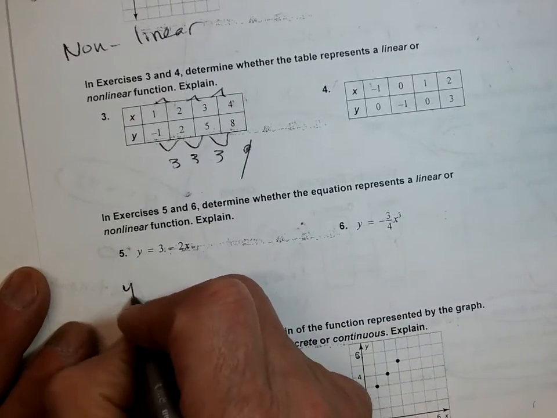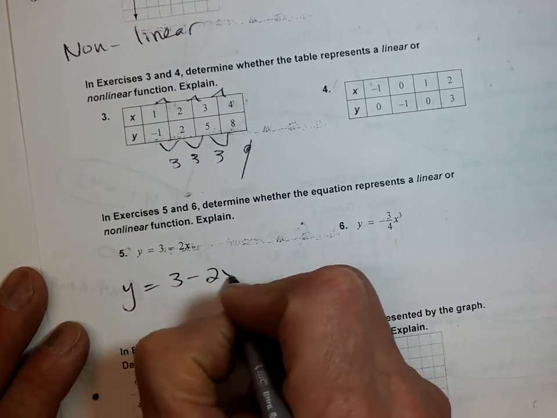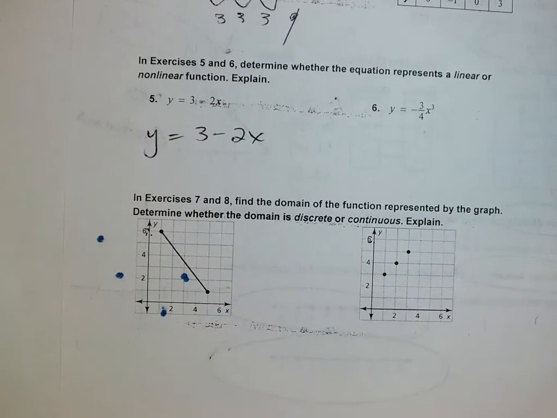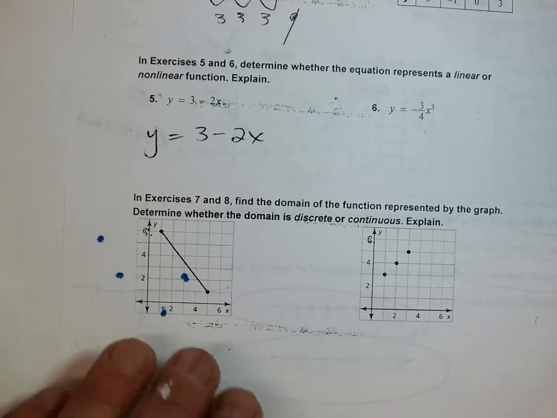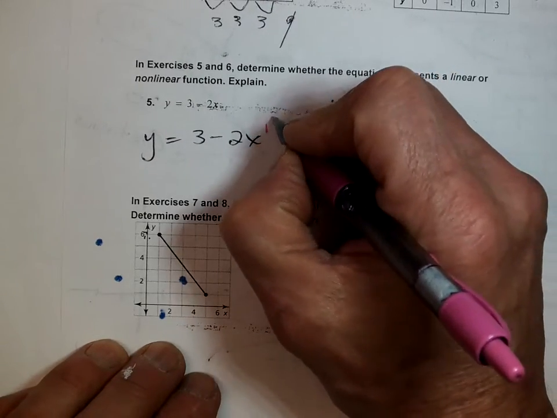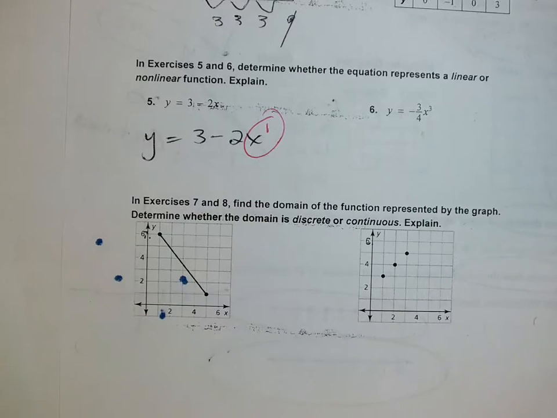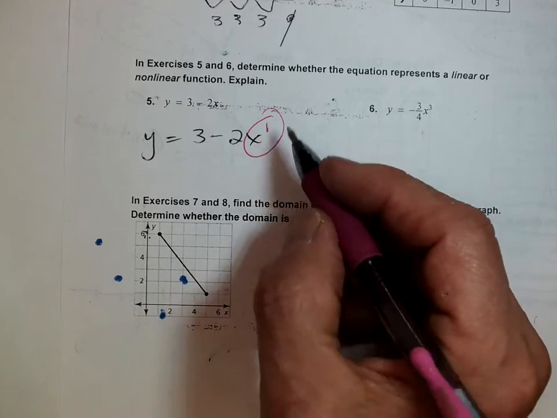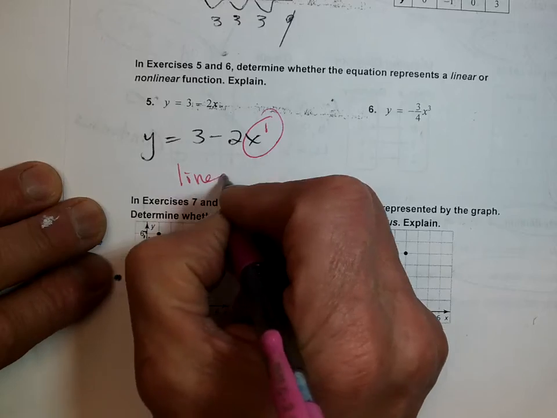All right, number 5. Let me rewrite this. Really it's y equals 3 minus 2x, okay? Now, I taught you, how do you know if that's linear? I know it is linear. What's the invisible exponent? There's an invisible 1 right there. If it is to the power of 1, it's always linear. Will you believe me? Always. It's x to the 1 power. So, yes, that is linear, okay?